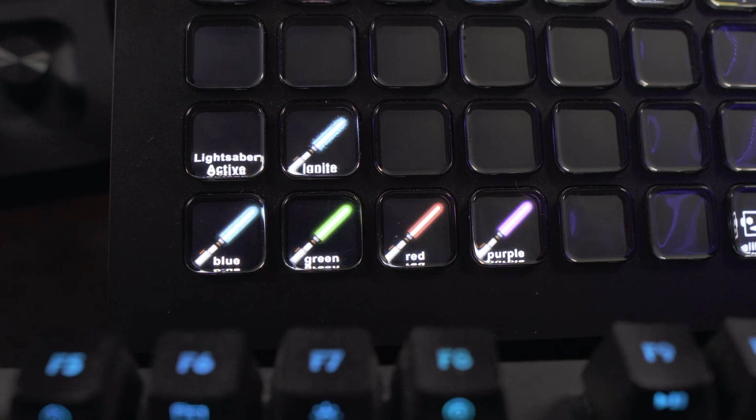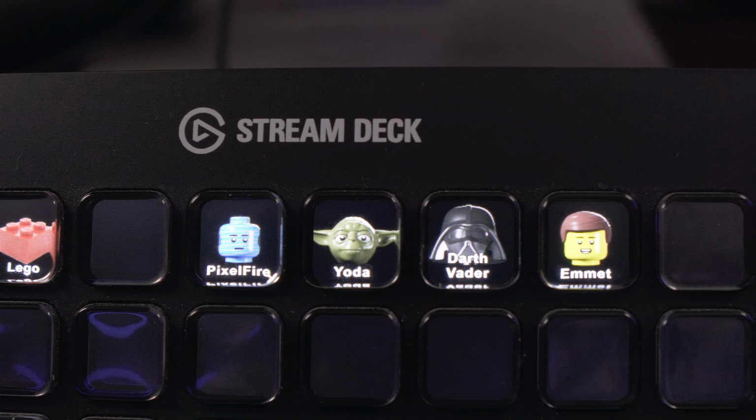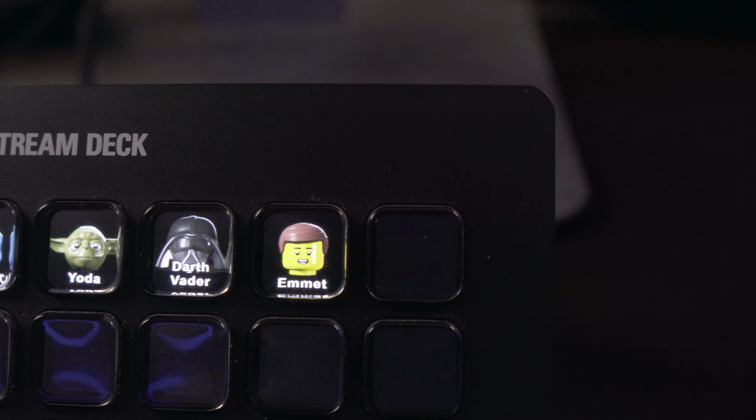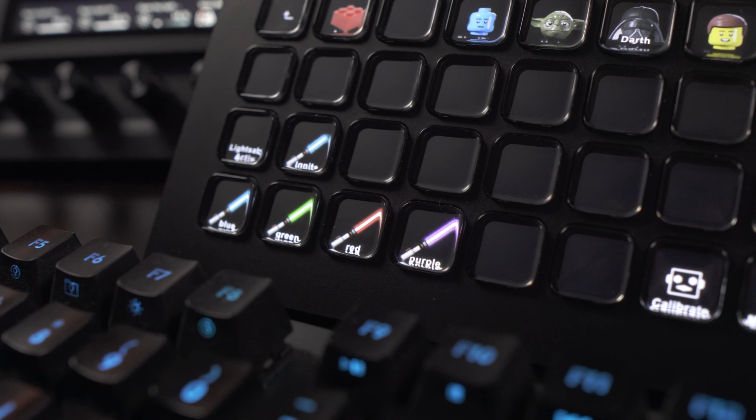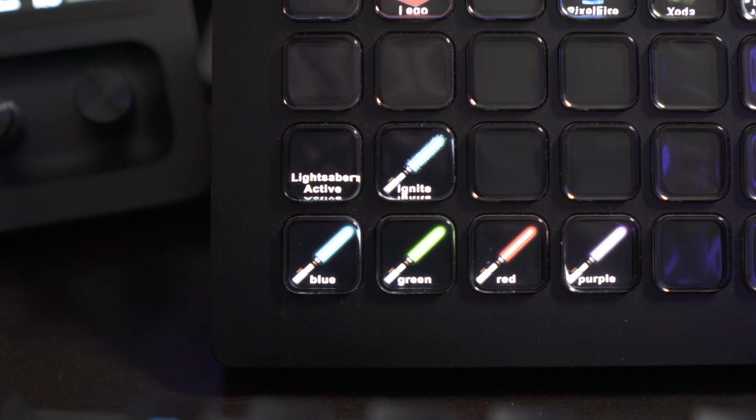So since every button is a mini screen, I was able to create all of my own custom images to place on these buttons so that I know exactly what each button does. And for these 2 lightsaber buttons, I took it a step further and made GIF animations so that it's even more clear what these buttons do. And that is just a few of the many ways that I use Stream Decks to control my virtual setup.